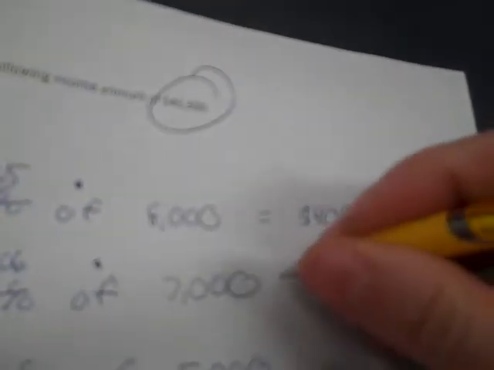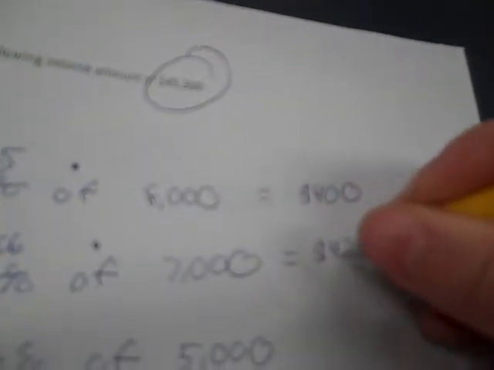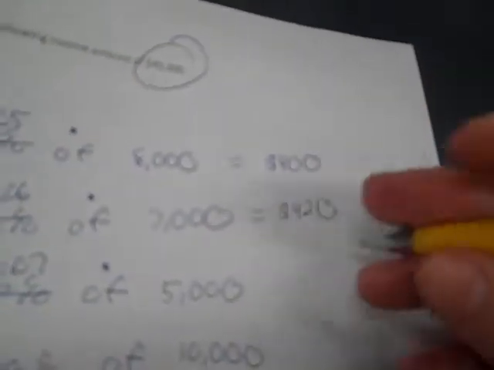Okay, 0.06, and then I multiply. That's $420. Then 0.07, then I multiply. 350.